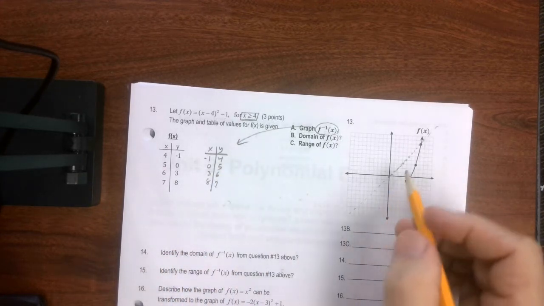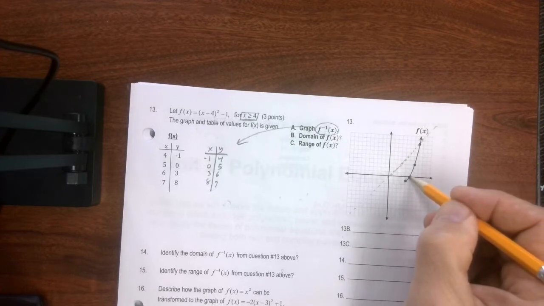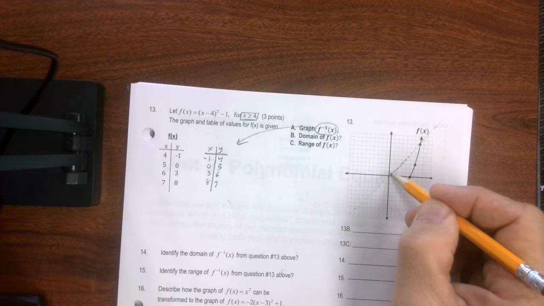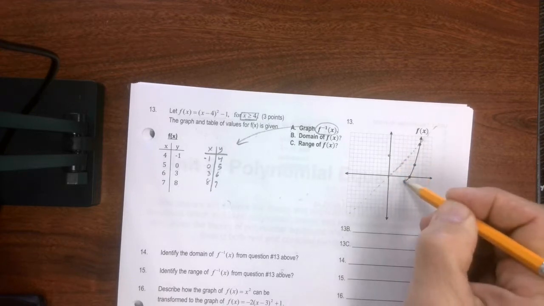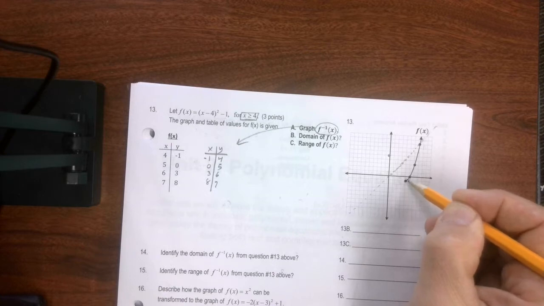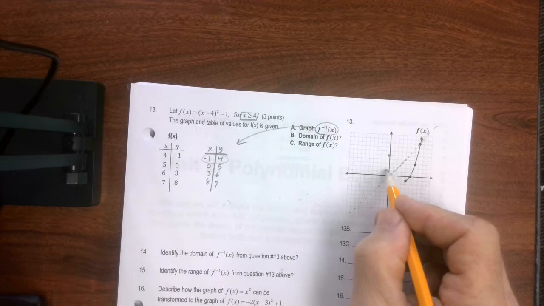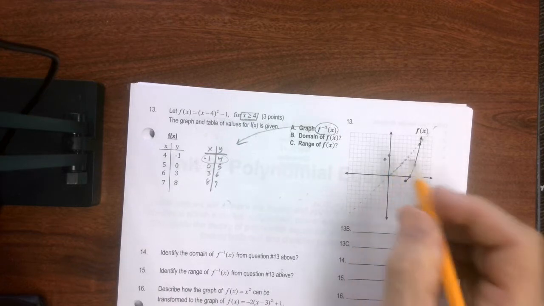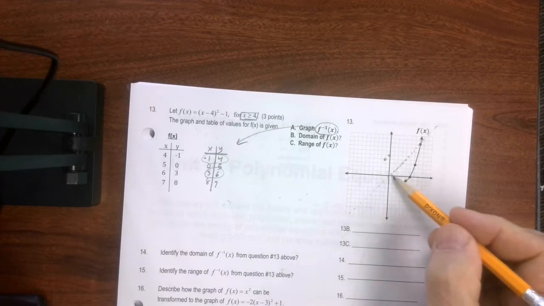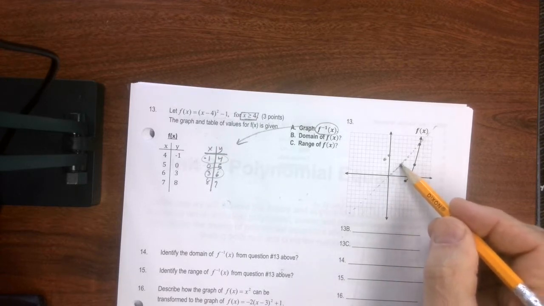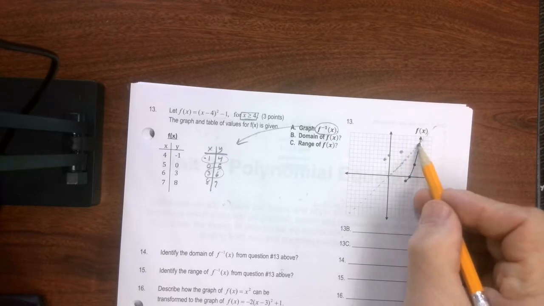So that's 8, 7. So 0, 5, 5, 0 is right here. That would just flip right over the y equals x to 0, 5. So 1, 2, 3, 4, 5. This point right here is my 4, negative 1. So it would flip and be negative 1, 4. And then we just keep doing the same thing. So 3, 6. 1, 2, 3, 1, 2, 3, 4, 5, 6. And of course we can see this guy right here.